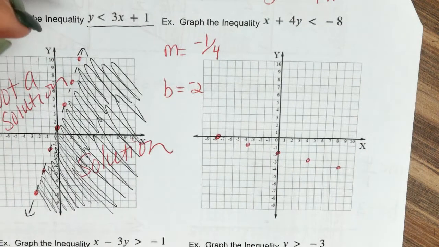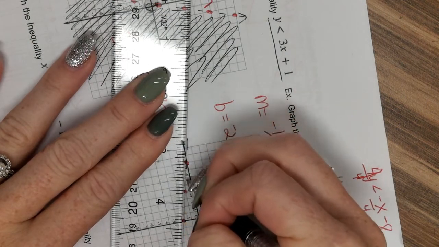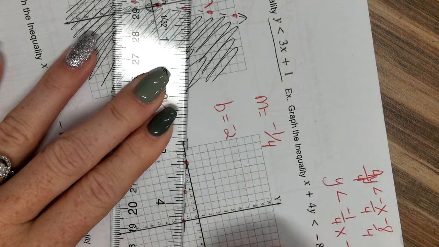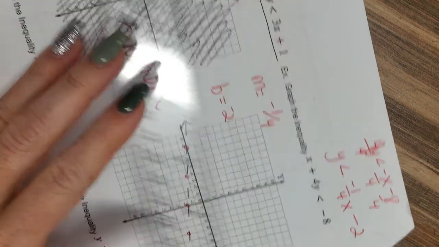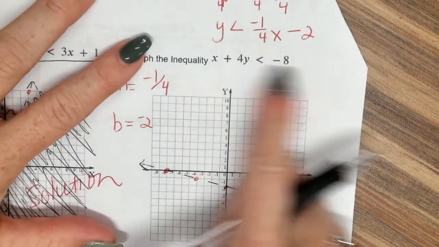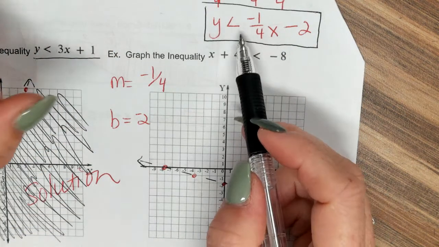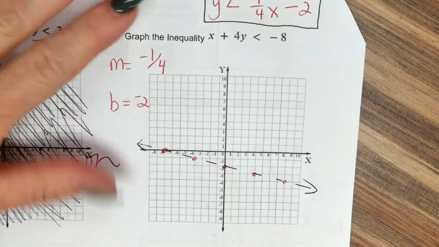Would this be a solid line or dashed? Dashed. Should you shade above? Now, again, never look at the original one. Look at the one you rewrote. Should you shade above or below?